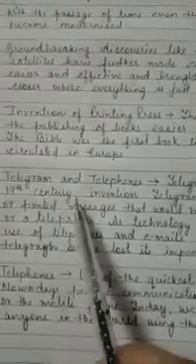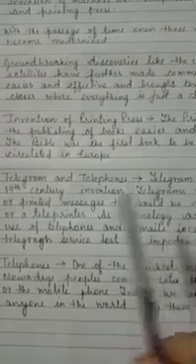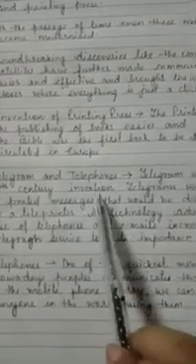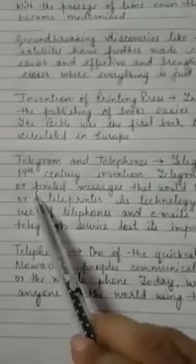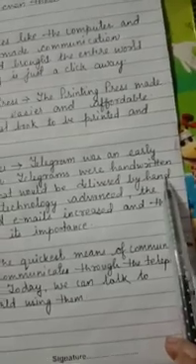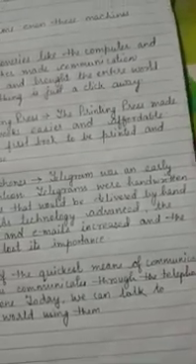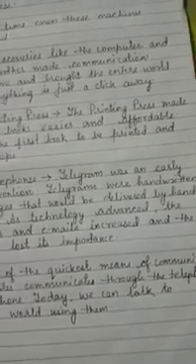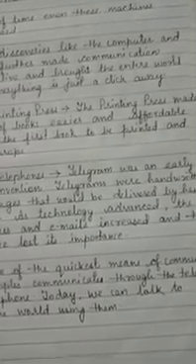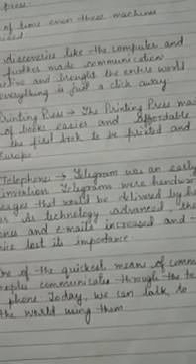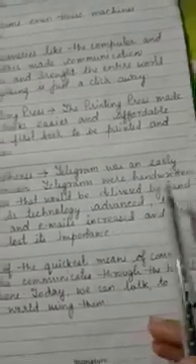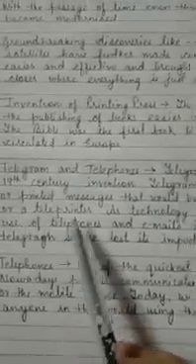The telegram was an early 19th century invention. Telegrams were handwritten or printed messages that would be delivered by hand. It is just like a piece of paper. You write the message on that paper and it is delivered by hand or by a teleprinter.